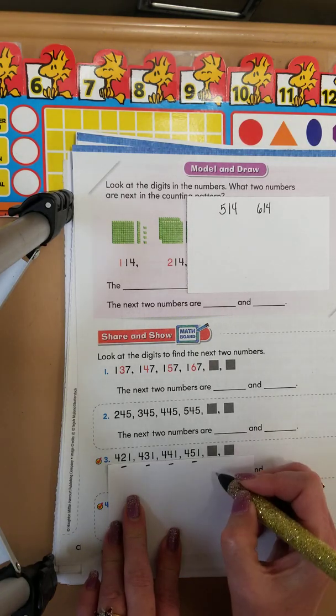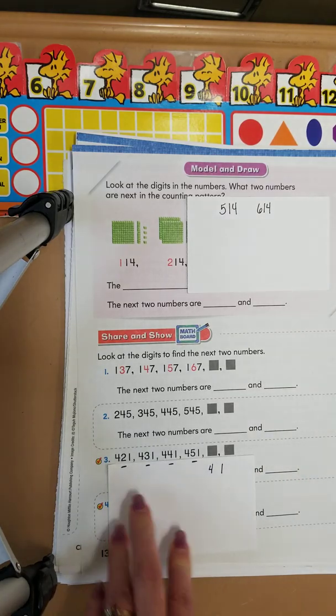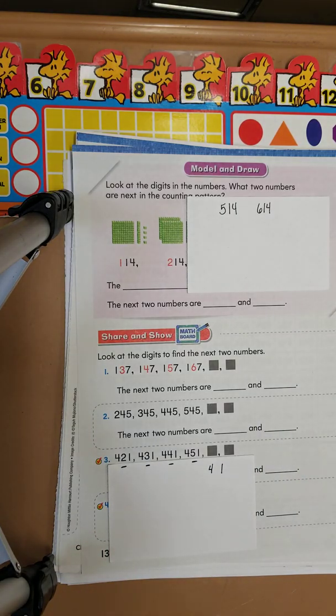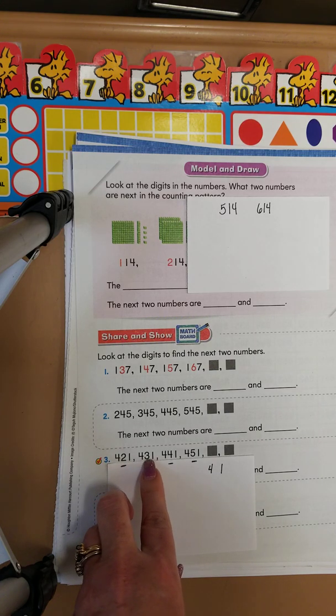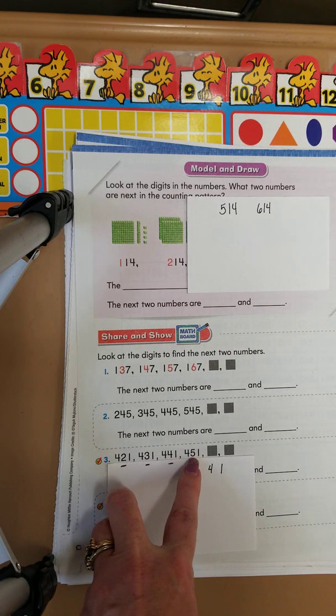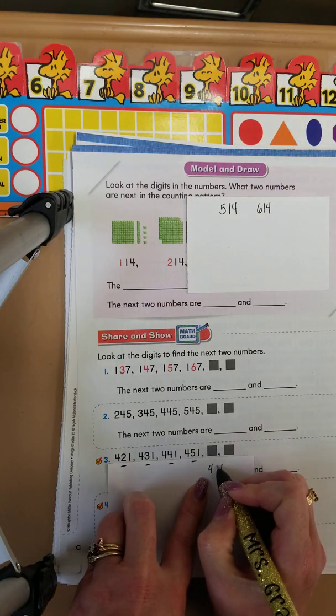So I know that for my next one in the pattern, it's going to have a 4 in the hundreds and a 1 in the ones column. Now I just have to figure out my tens. 2, 3, 4, 5. Correct. After 5 would be 6.